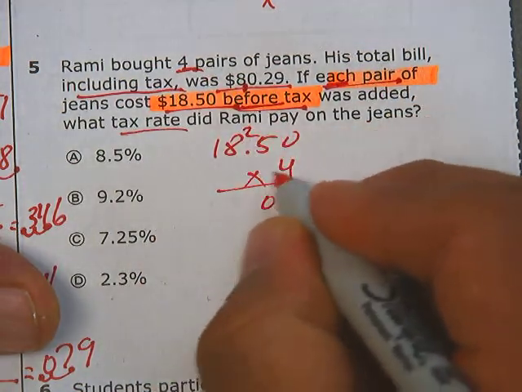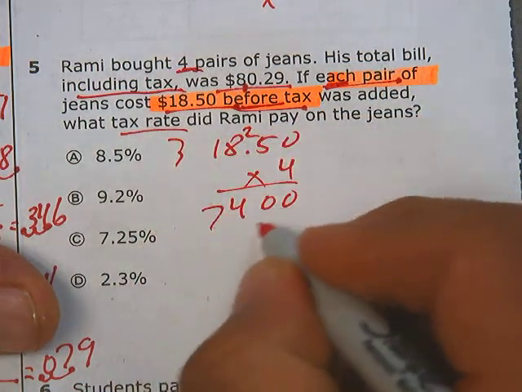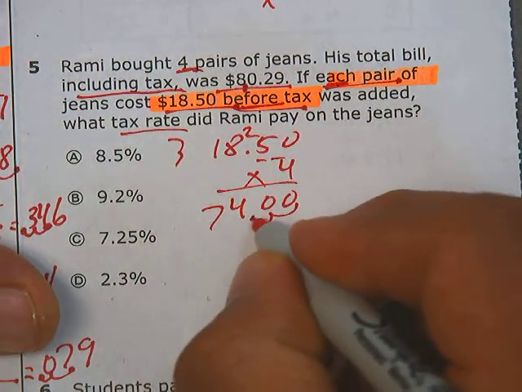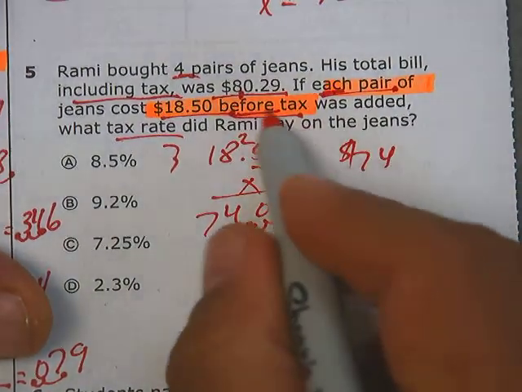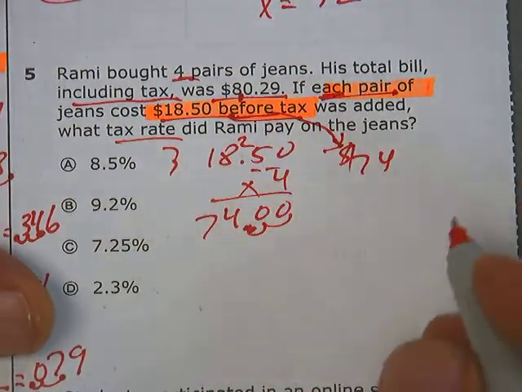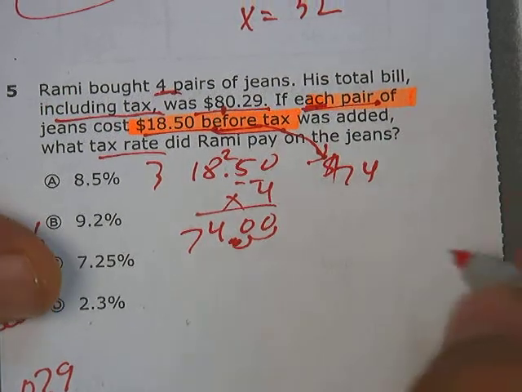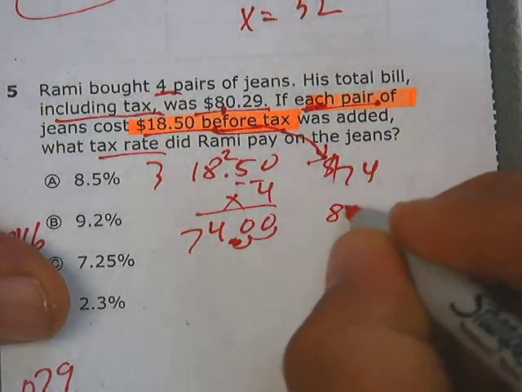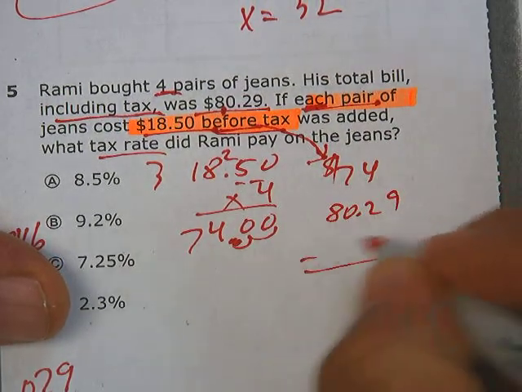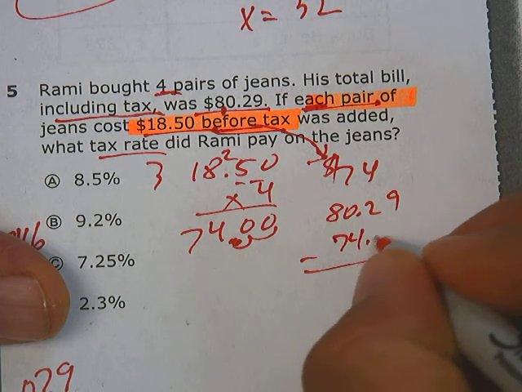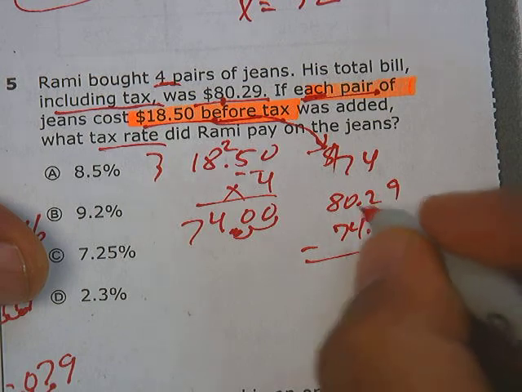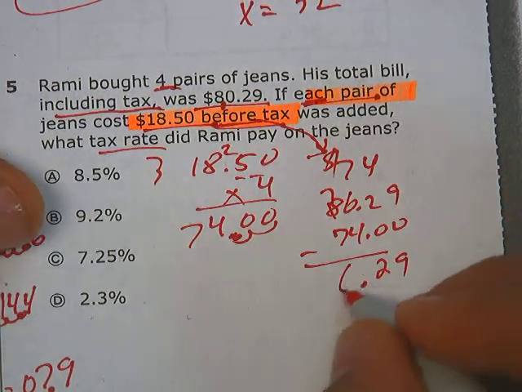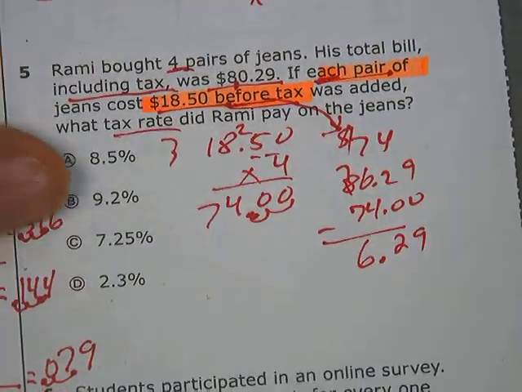Again, this is with tax, and this is what the jeans cost. Well, I know the jeans cost $18.50 before tax. Remy bought four, so if each one, that means one pair, costs this, then four would be times 4. And I get 74. So $74 is what the jeans cost before tax.